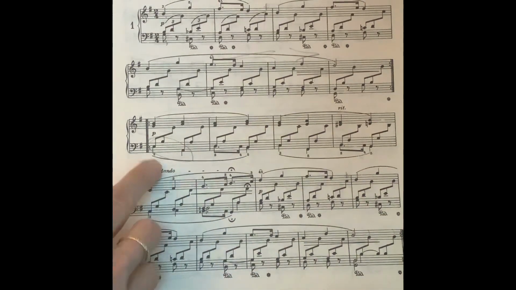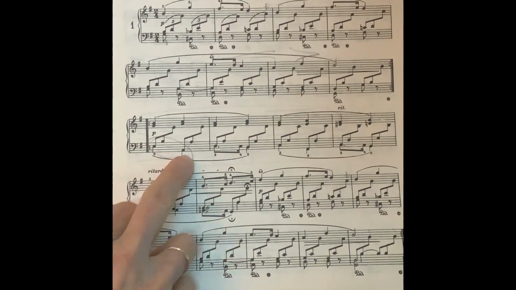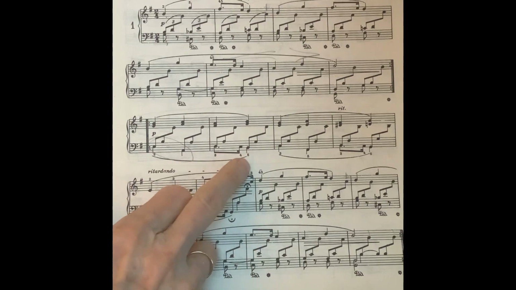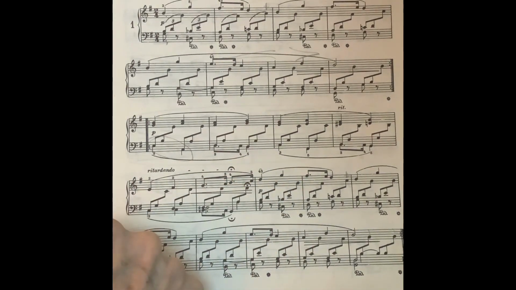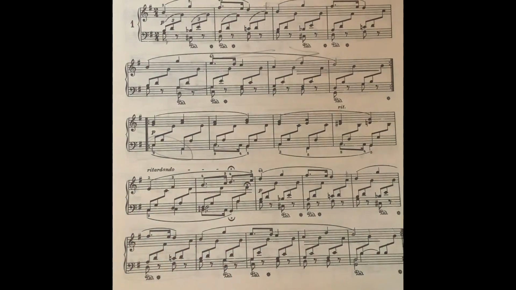So look at the left hand. It's definitely sequential. And right hand goes out. Now both hands come in towards each other. Now they go out. Now they come in towards each other. And now they go out.